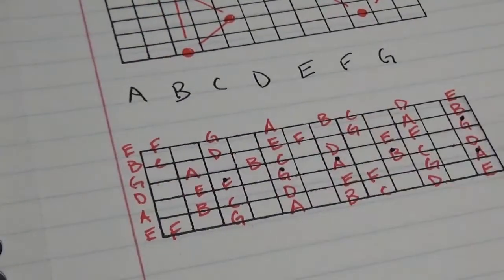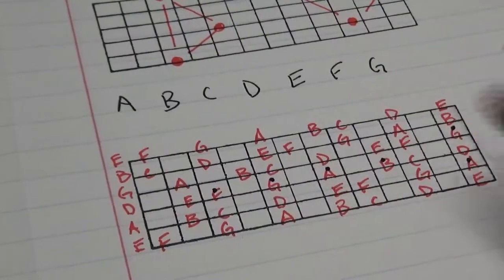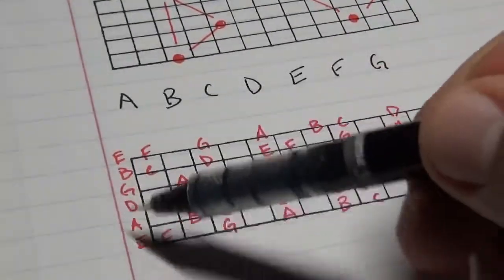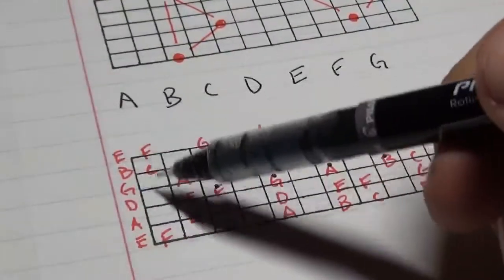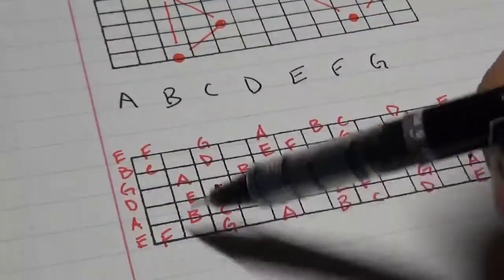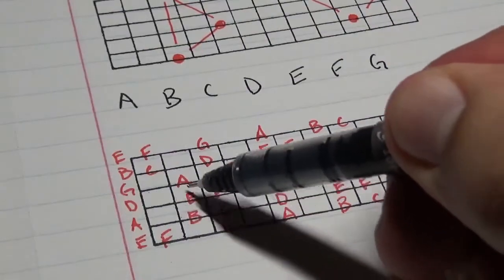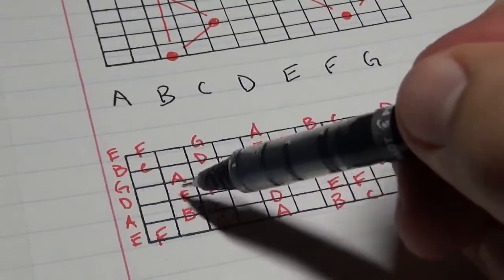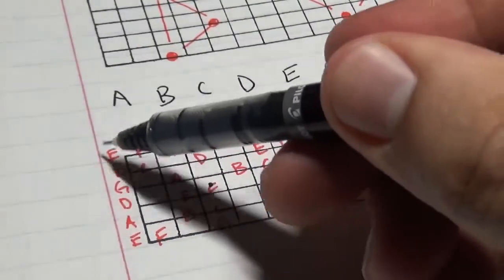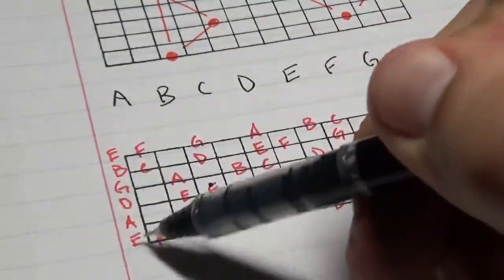Just to make sure we got this, let's pretend this is a 12th fret, right? So this is a 12th fret, here's a 13th fret, here's a 14th fret, right? So here's our 12th fret, there's E, there's the octave of E on the 14th fret on the D string, and the other octave of D on the 12th fret. So it's that same pattern.